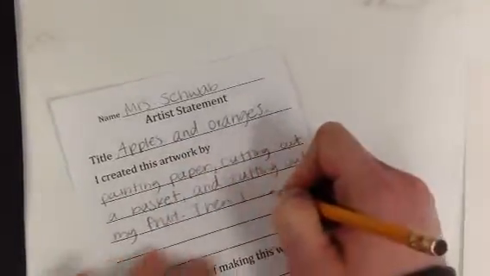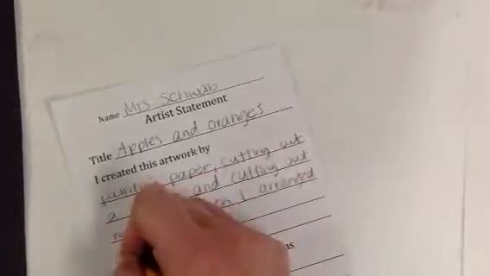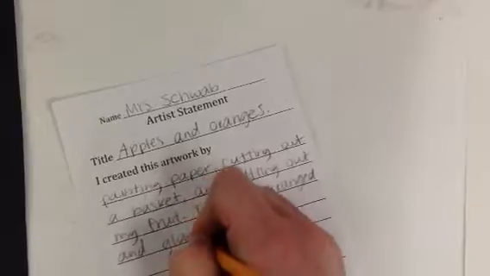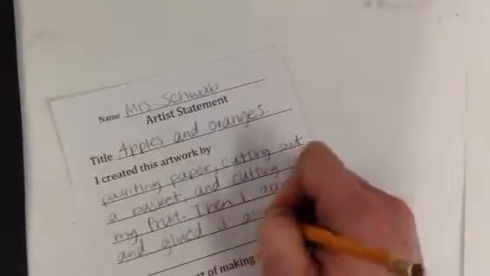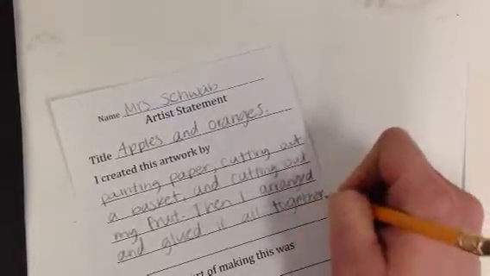Then I arranged and glued it all together. Period.